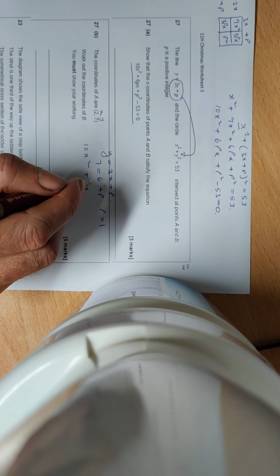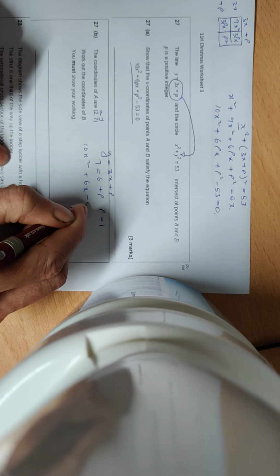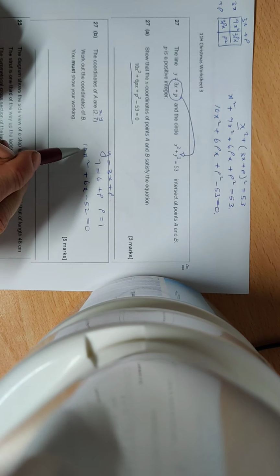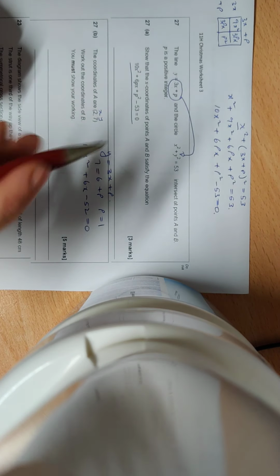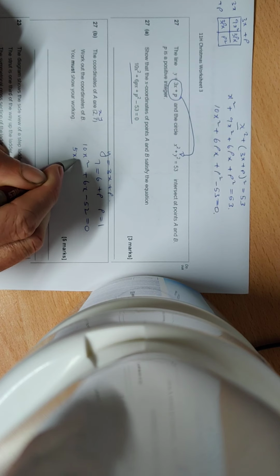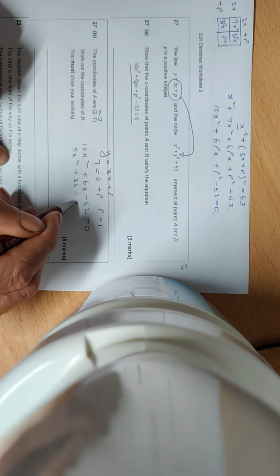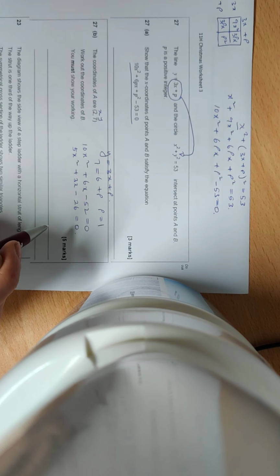So if I put that in there, I get 10x squared plus 6x, and that's 1 take away 53, okay, and that makes minus 52 equals 0. So I'm ending up with this quadratic here. Now what I can do is divide through by 2, and I get 5x squared plus 3x minus 26 equals 0.